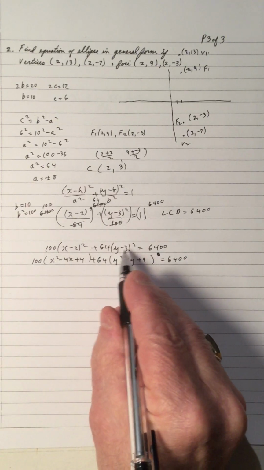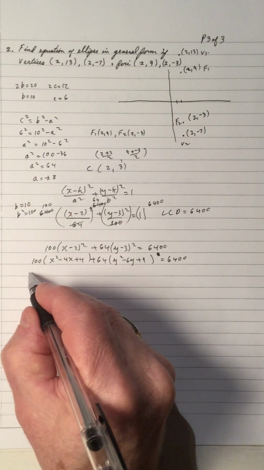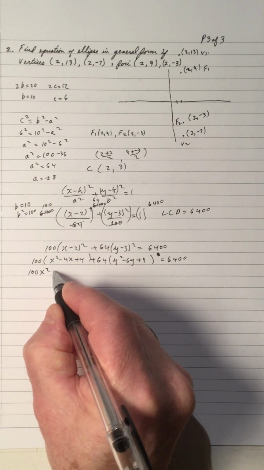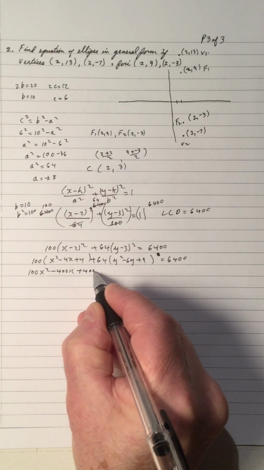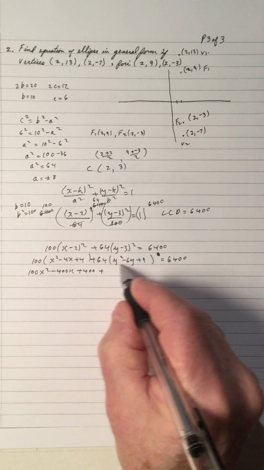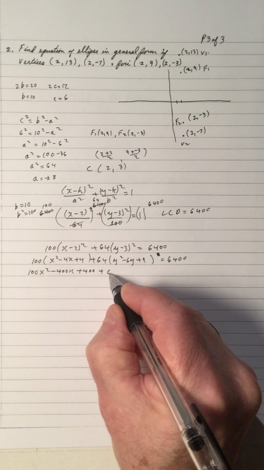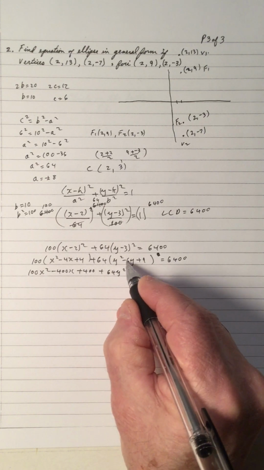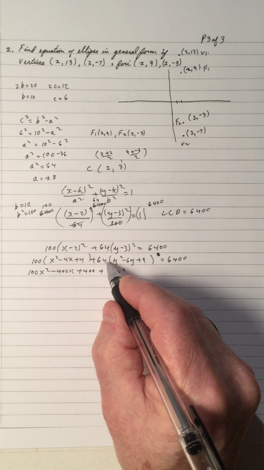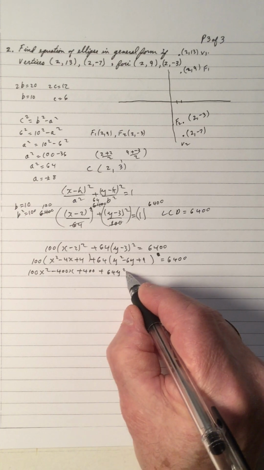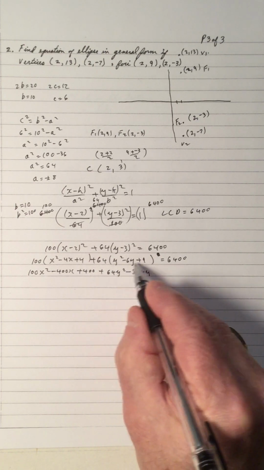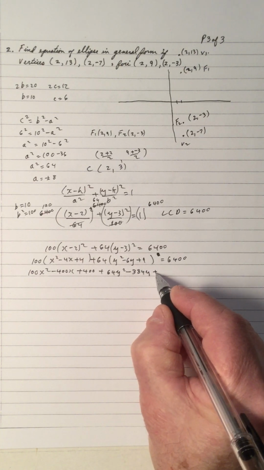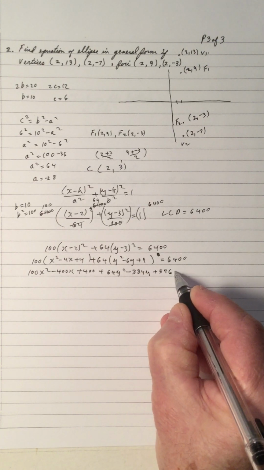Now we have the squaring done, so we multiply by 100. So we get 100x squared minus 400x plus 400. 64 multiplied by this trinomial is 64y squared, 6 times 64 is a negative 384y, and 64 times 9 is 576.